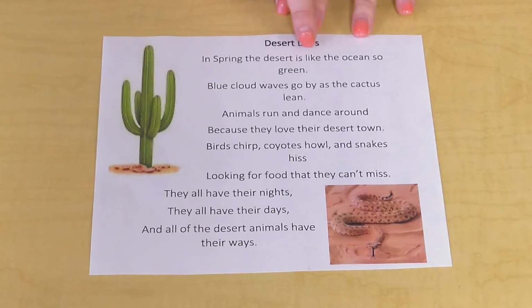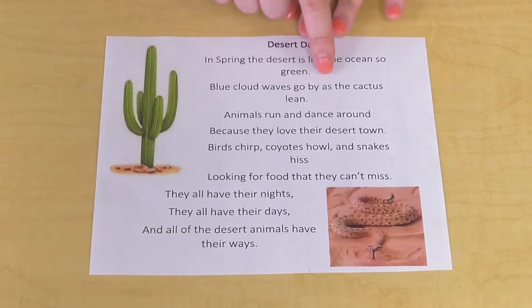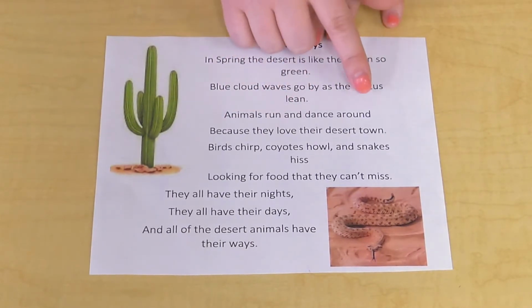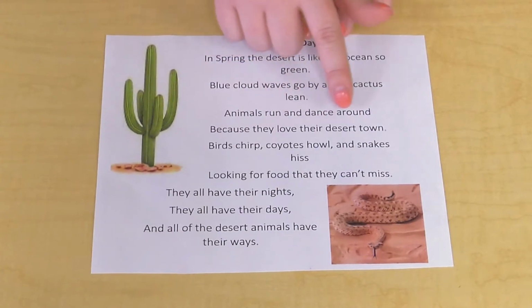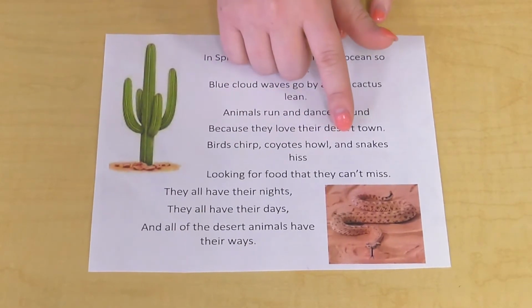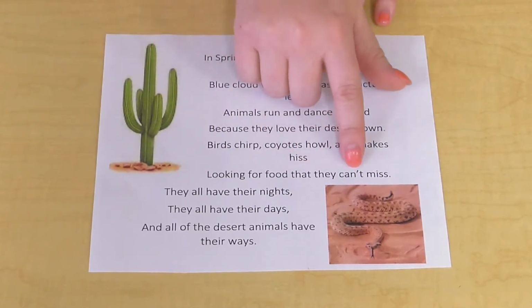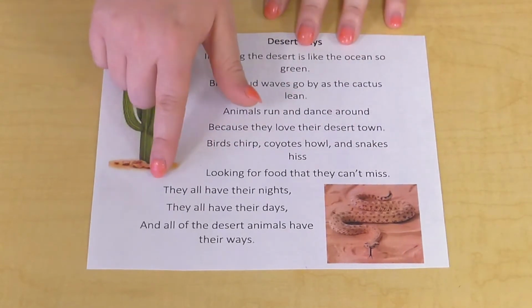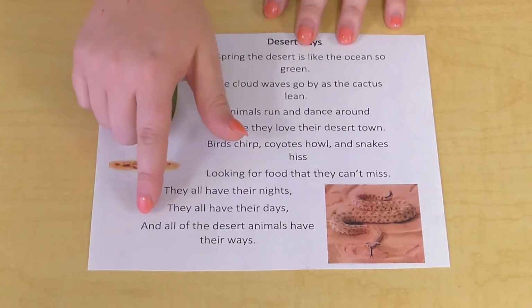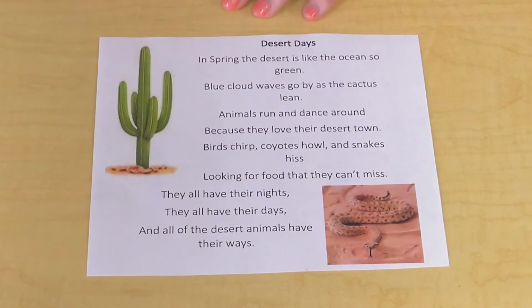In spring, the desert is like the ocean so green. Blue cloud waves go by as the cactus lean. Animals run and dance around because they love their desert town. Birds chirp, coyotes howl, and snakes hiss, looking for food that they can't miss. They all have their nights, they all have their days, and all of the desert animals have their ways.